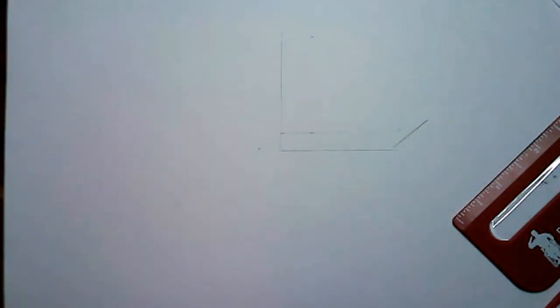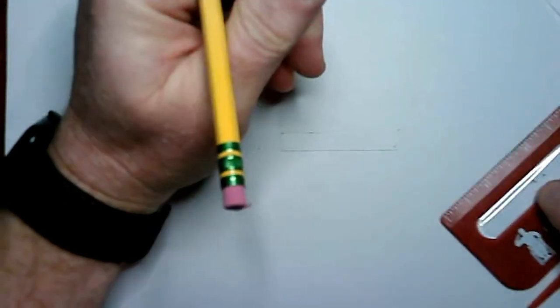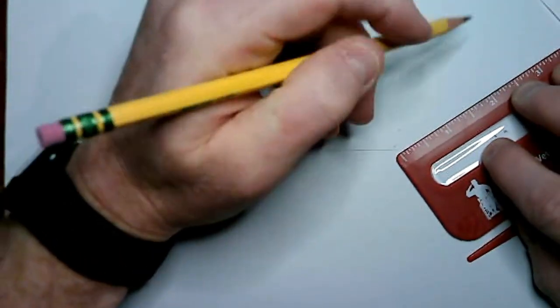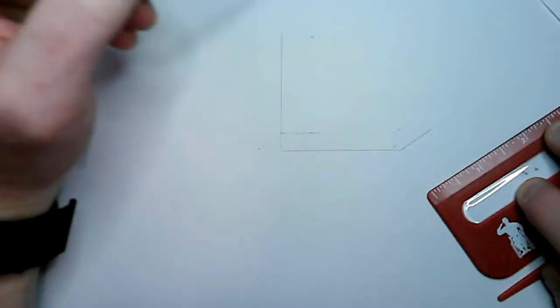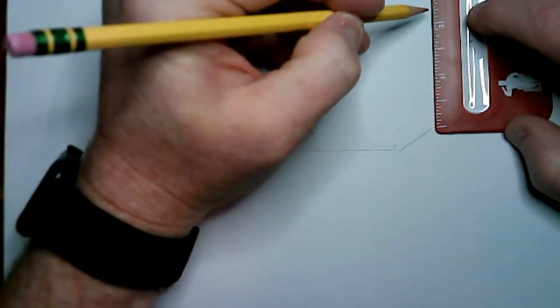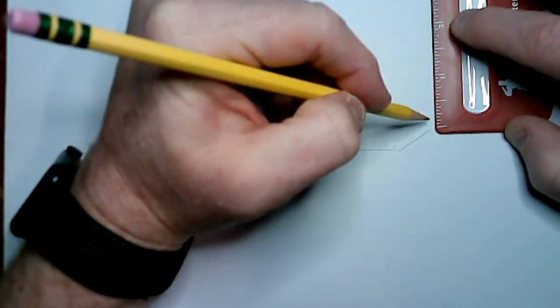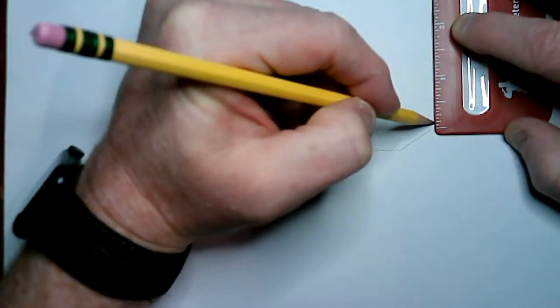Okay. Now it doesn't have to be exact because you're going to go back over it. All right. So I'll need to make sure 3/4 of an inch right there. All right. And then you're going to make it 2.25. So once you get your measurements, you're in good shape.